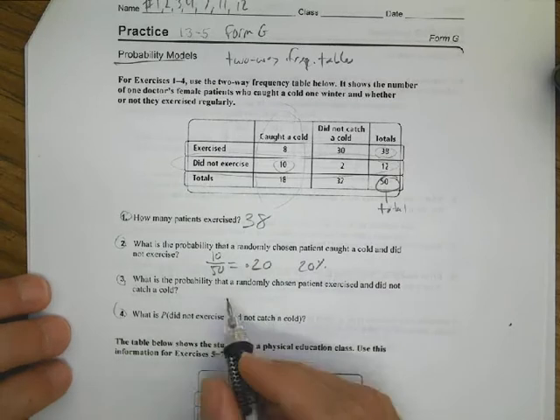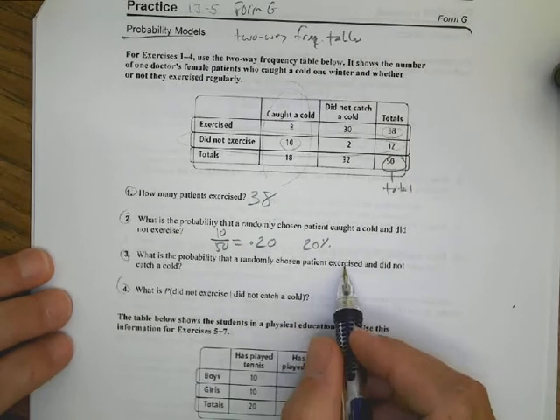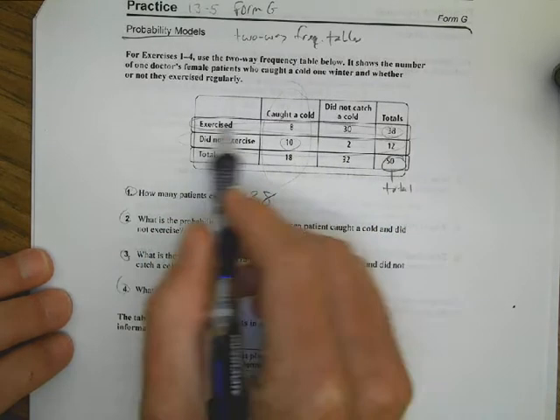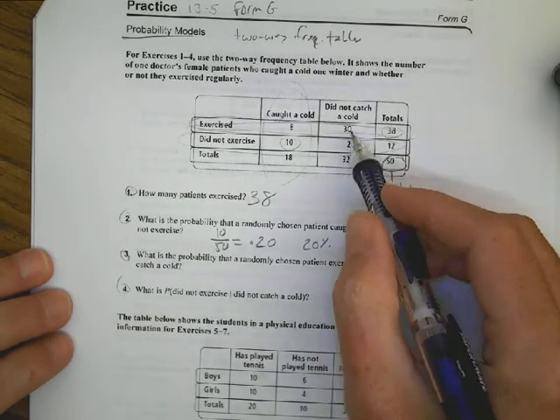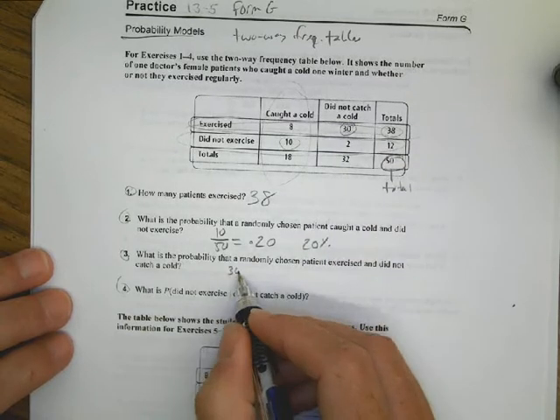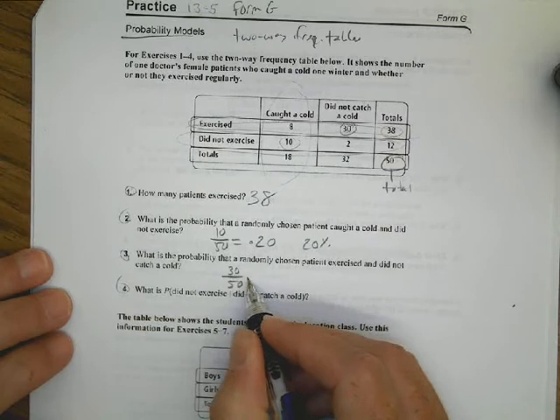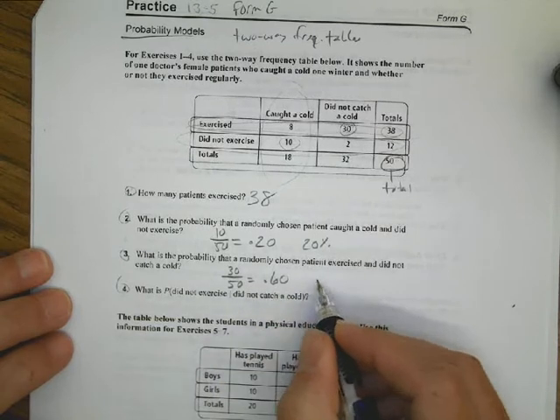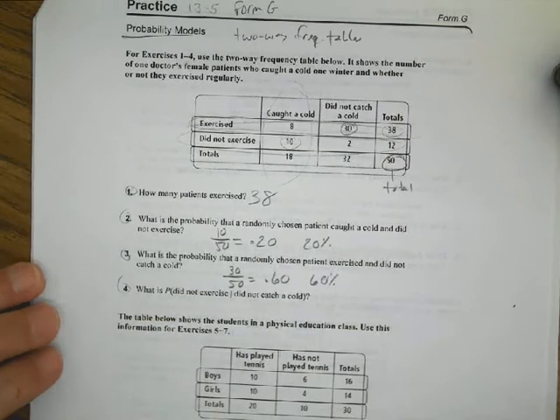For number 3, the probability that a randomly chosen patient exercised, so that's going to be this column here, exercised and did not catch a cold, that's going to be here, 30. So we have 30 people out of, again, a total of 50. That becomes a decimal of 0.60 or 60%.